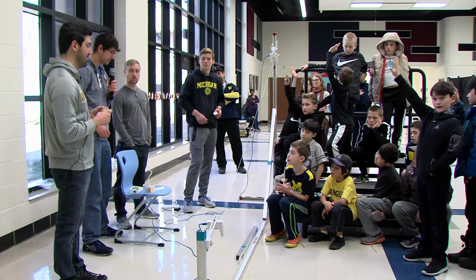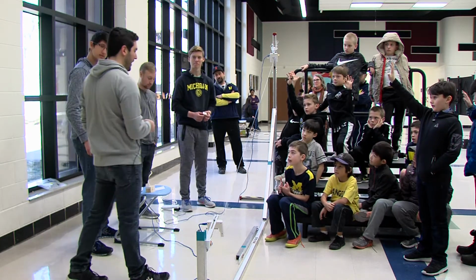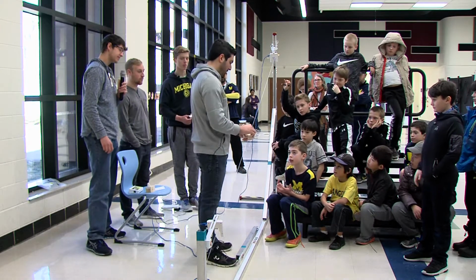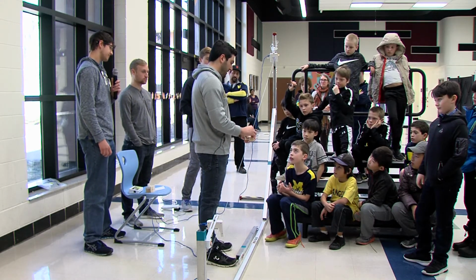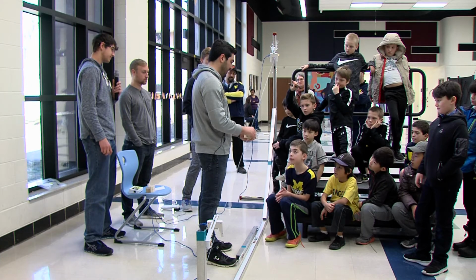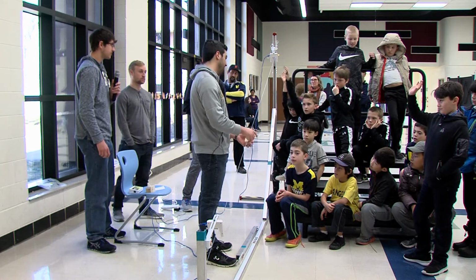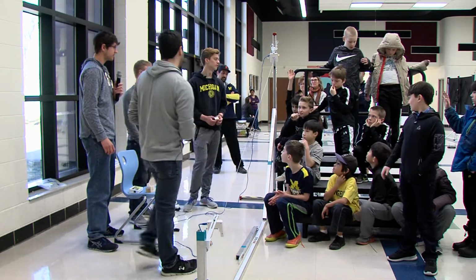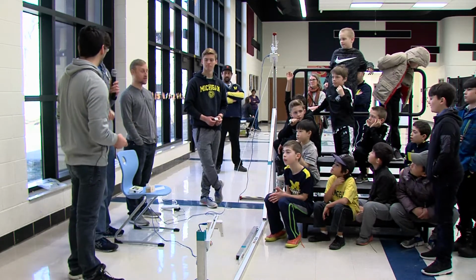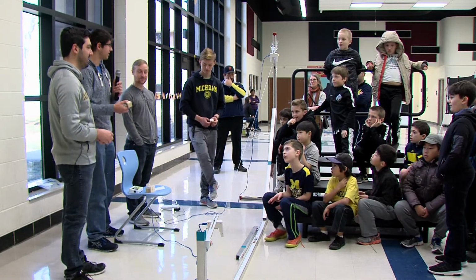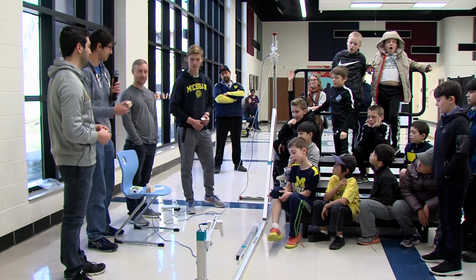So what you're saying is that when this weight is on here, it's going to pull down a little bit, so it would have less friction than this one, which is going to pull down a lot more, right? That's what you're thinking? Okay. So we think that the heavier weight is going to go down faster? Yeah. All right, let's test it.